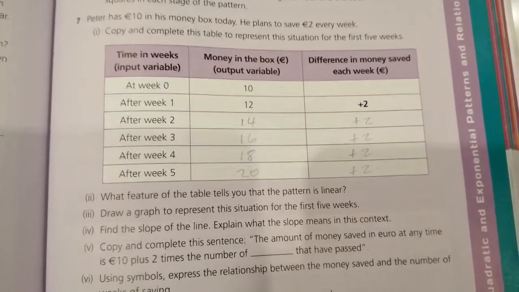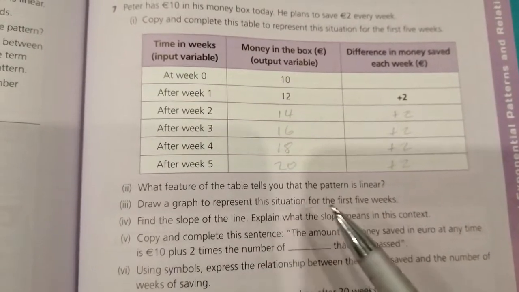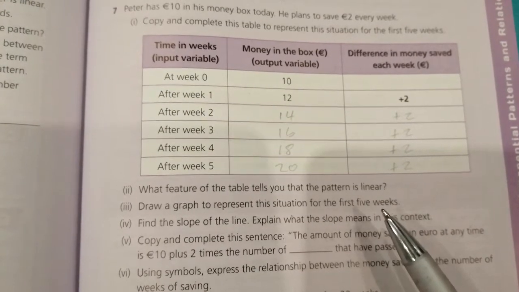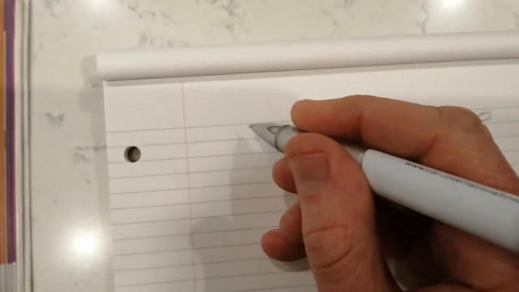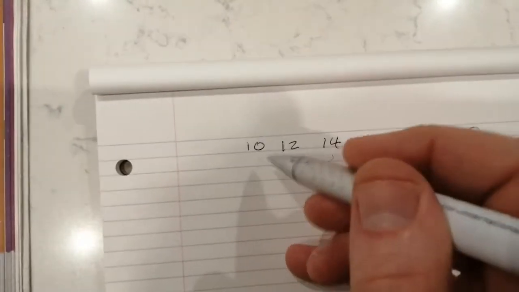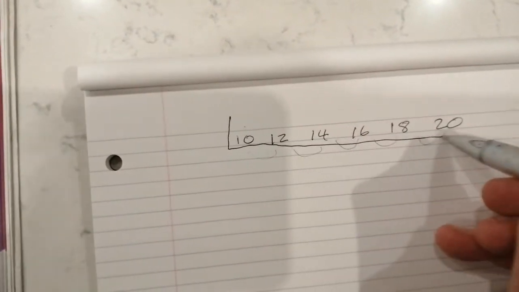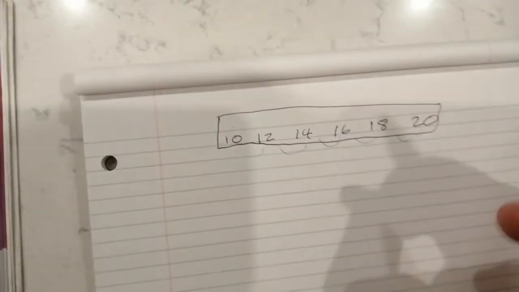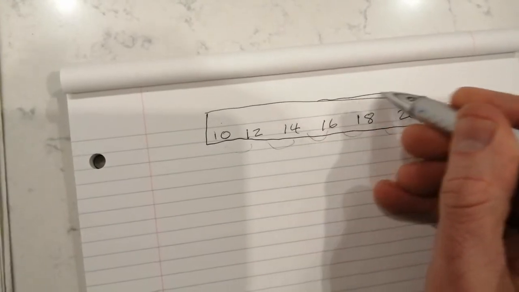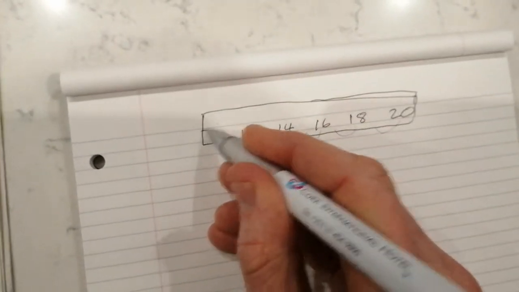Okay. It says then to draw a graph to represent this situation for the first 5 weeks. So here's what I'd like to do. I'd like to draw a sort of a table like we drew when we were graphing stuff last night. So just a table, or oops, that's a poor table. Okay.